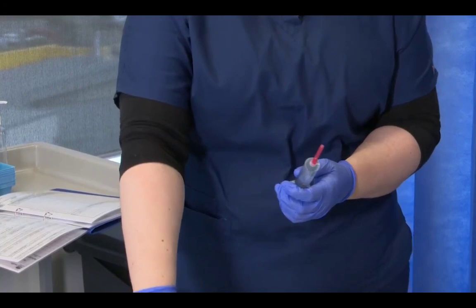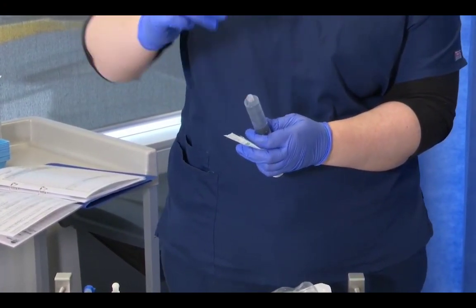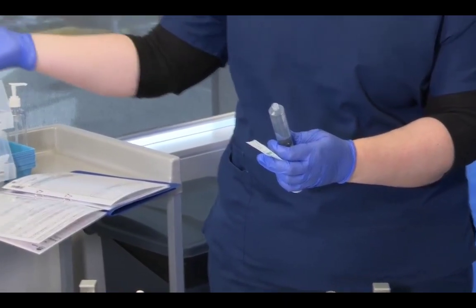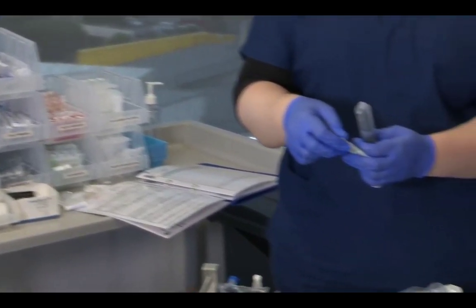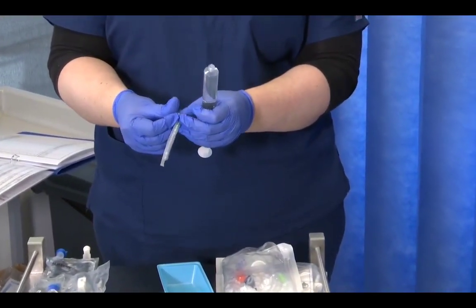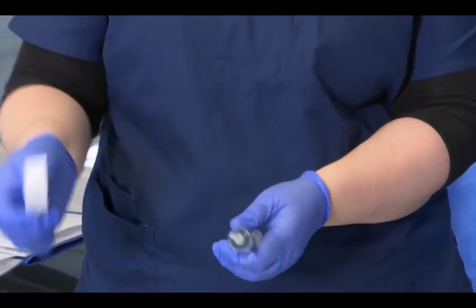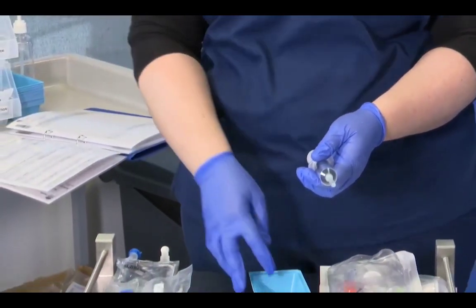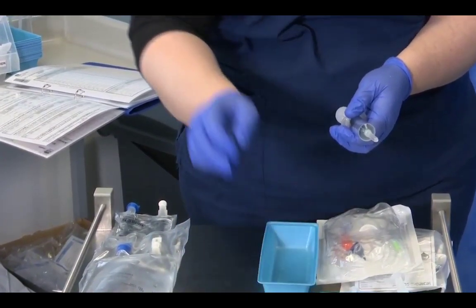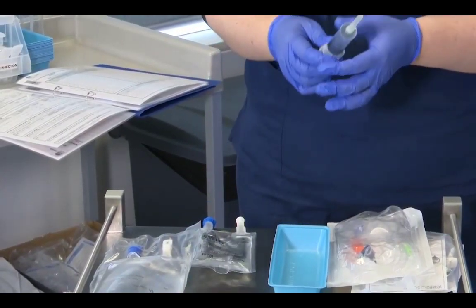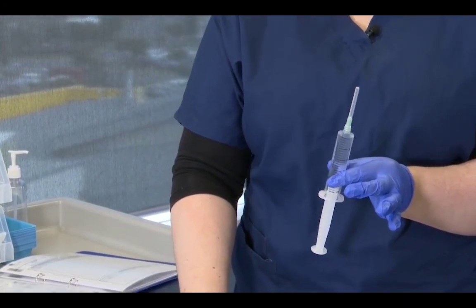Now I'm going to attach my green needle. So the red needle comes off, and again it's a sharps. It goes straight into the sharps bin, and our green needle goes on. Again, I'm going to need my tray in a moment to recap. Now that I've got this green needle on, I'm ready to inject into the bag.